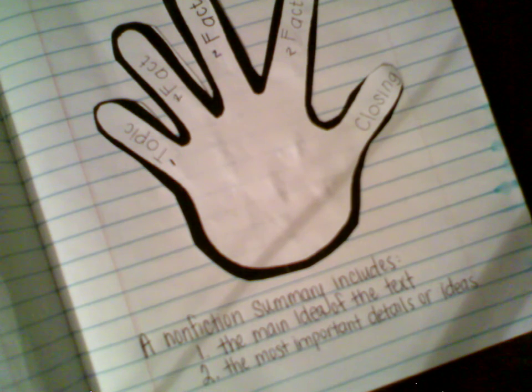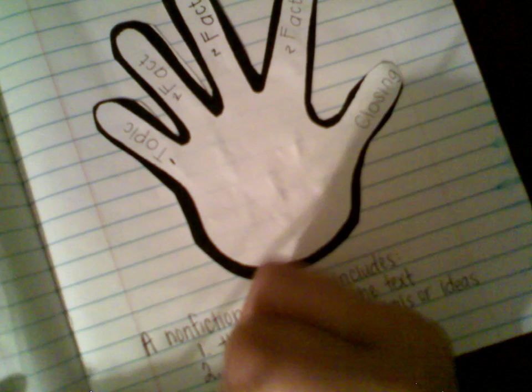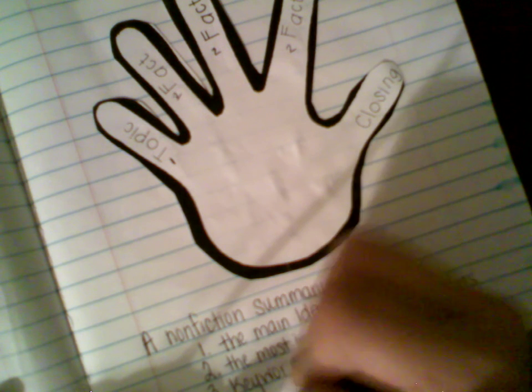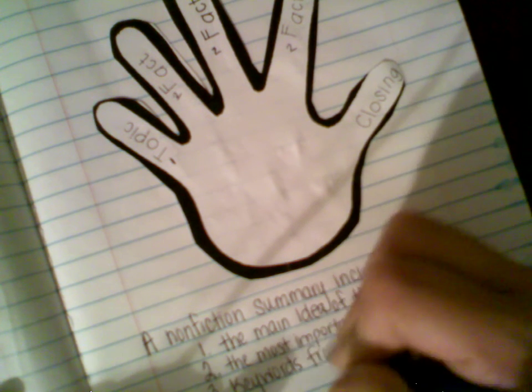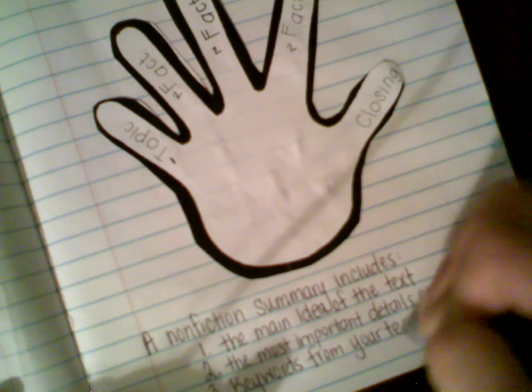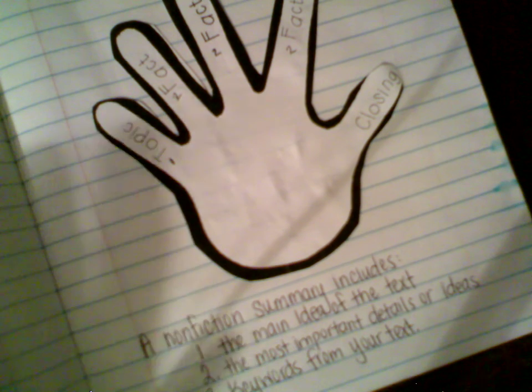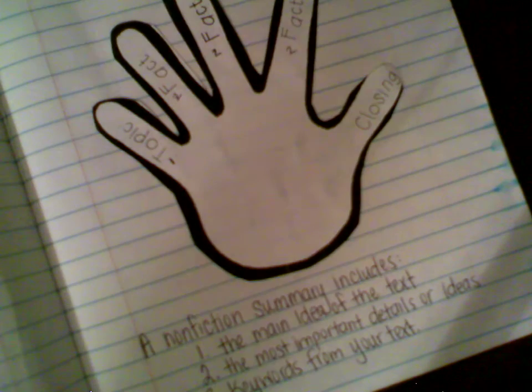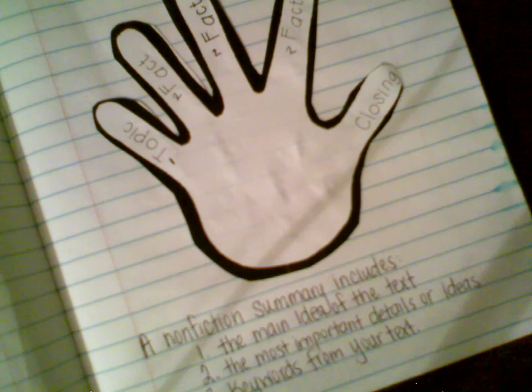And the last thing that you're going to include are keywords from your text. If you're reading a text about dolphins and it continuously talks about their dorsal fins, maybe it is mentioned 10 times in that text, that's probably going to be something that you want to include in your nonfiction summary.